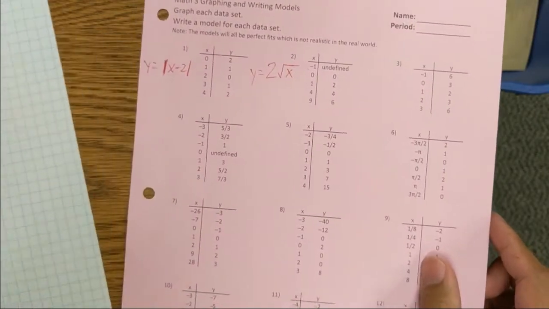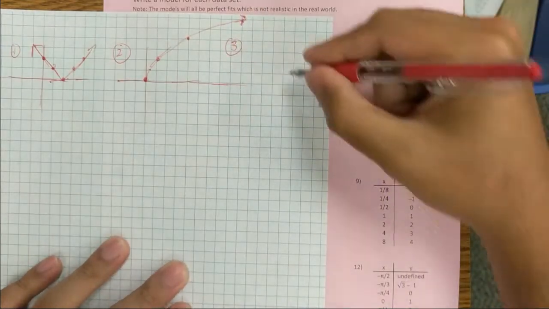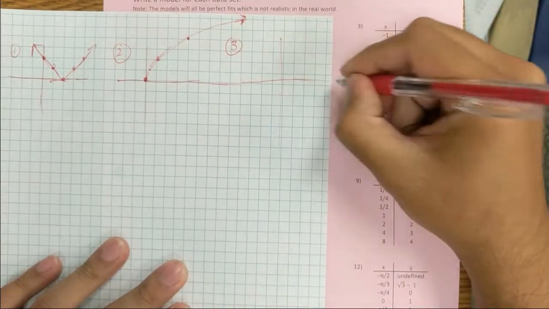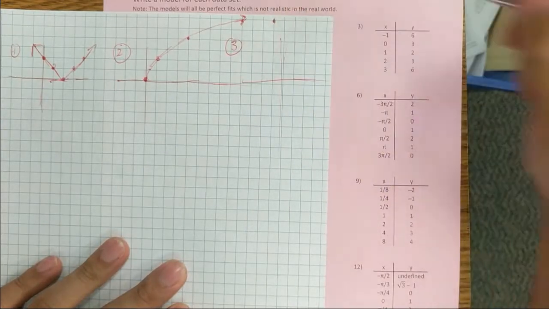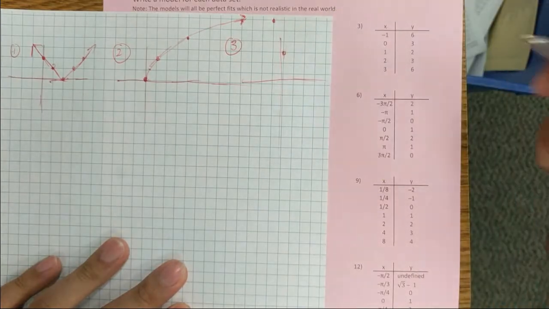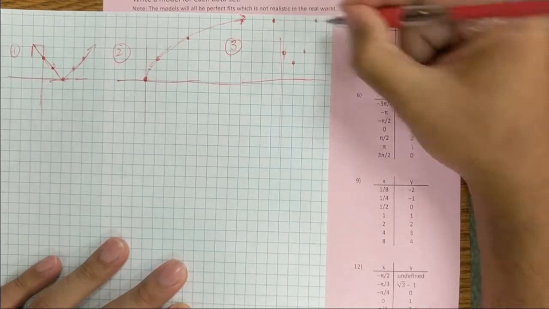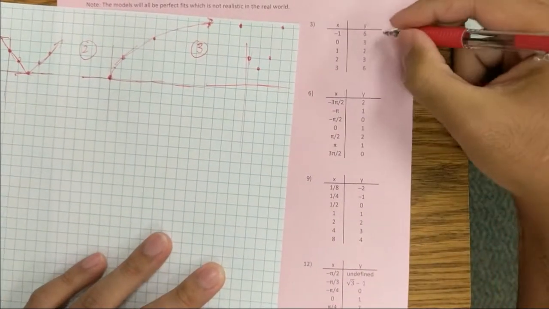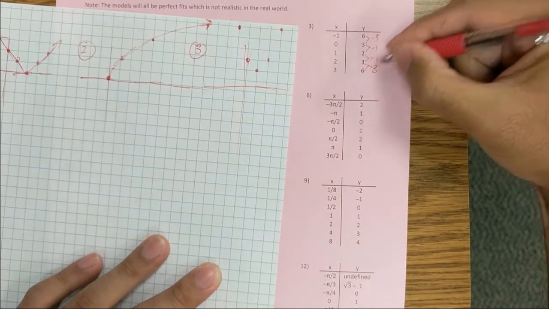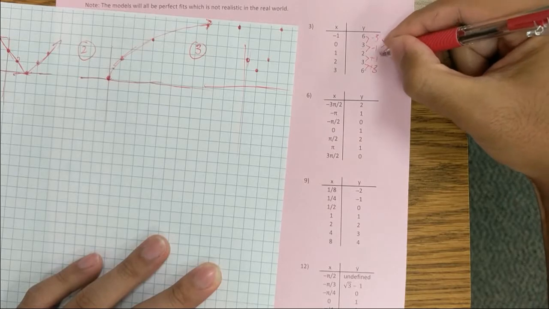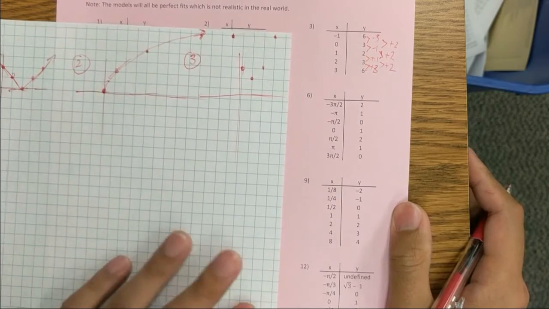Okay, problem 3. (-1, 6), (0, 3), (1, 2), (2, 3), (3, 6). Okay, it looks quadratic, so let me check the second difference. Okay, so I do have a constant second difference, so it is quadratic.